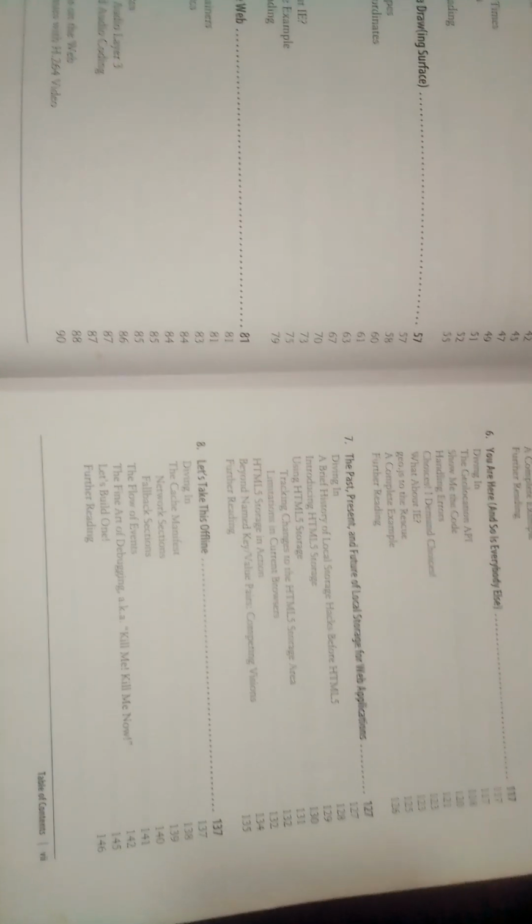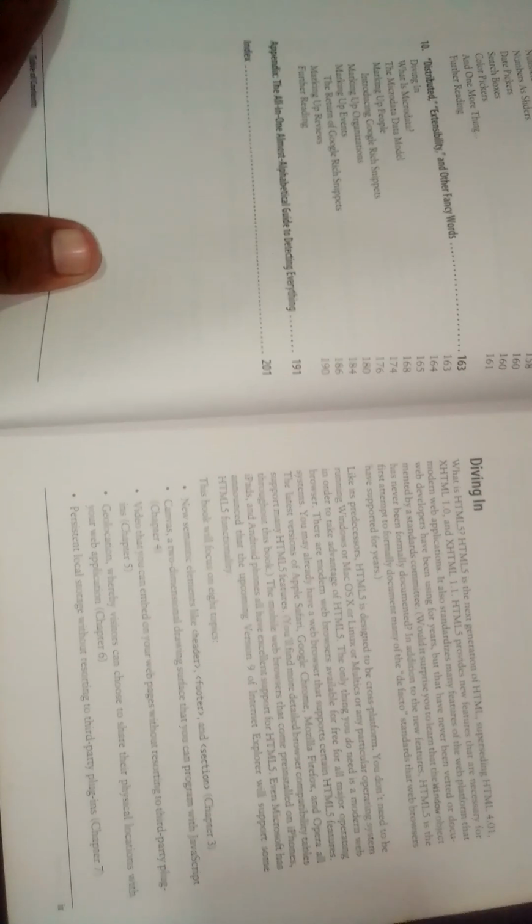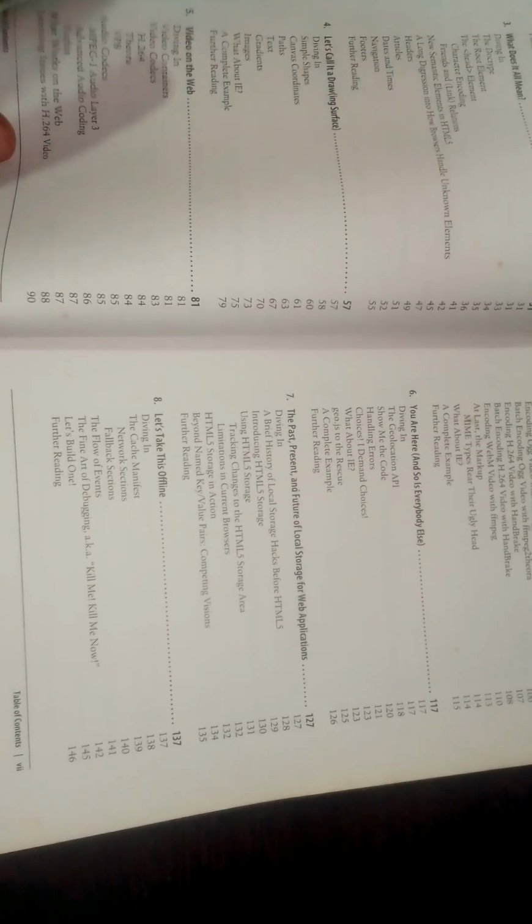This one is also a nice book from O'Reilly. It's very tough to understand. I did not understand many concepts in this book. There are many concepts which are very difficult, like video on the web, and see here, the past, present, future, local storage of web applications, and other fancy words. These are all very toughly dealt with in this book. It's very hard to understand, and I don't get a clear picture of this one as of now.